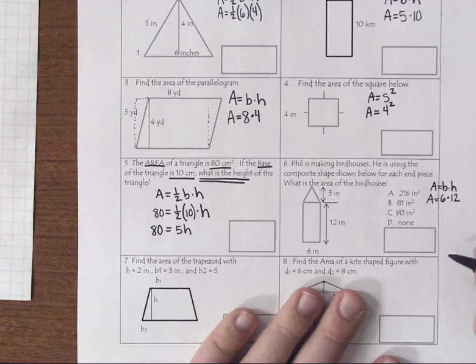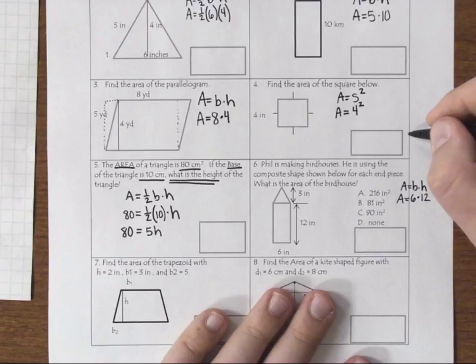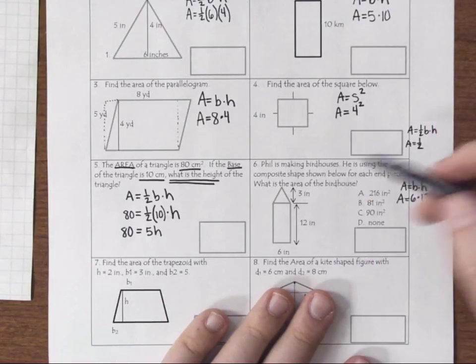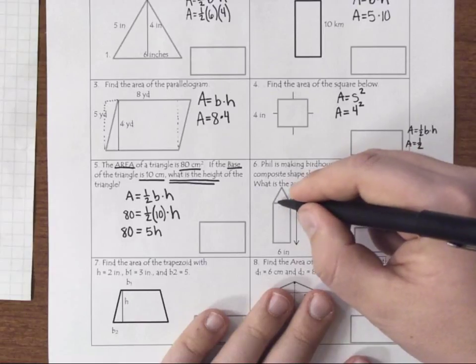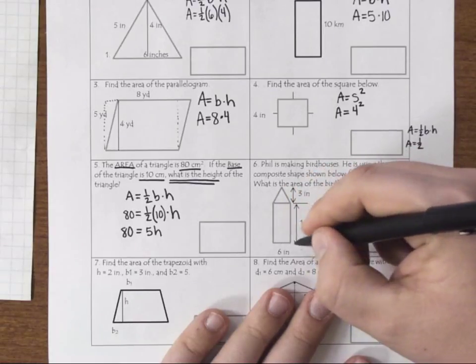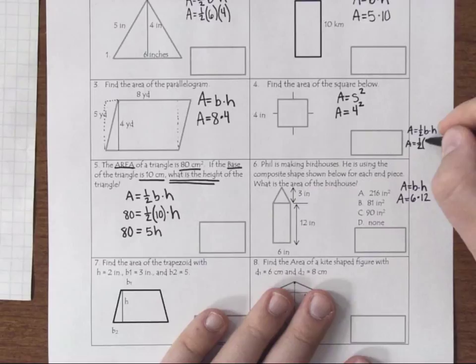And then you also need to find the area of the triangle. I'm going to do that up here on the side. Area equals 1/2 base times height. A equals 1/2. What's the base of the triangle? It doesn't tell me here, but it does tell me at the bottom of my rectangle that the base is 6.